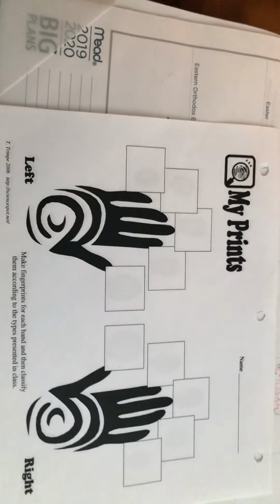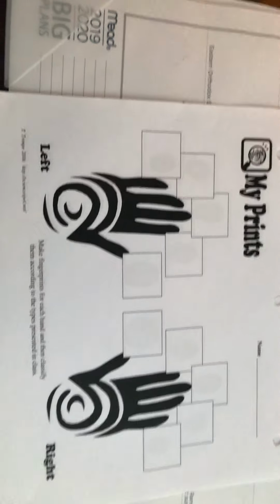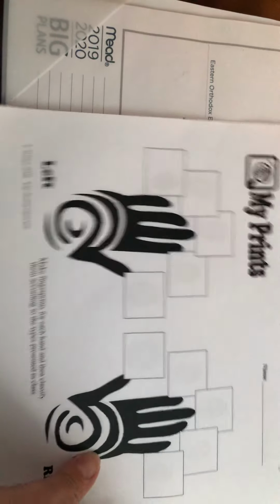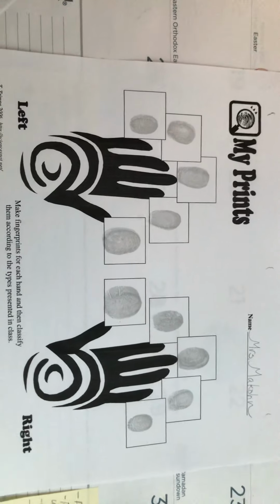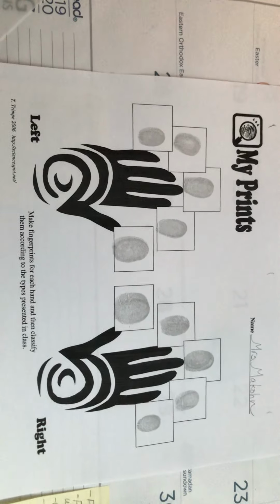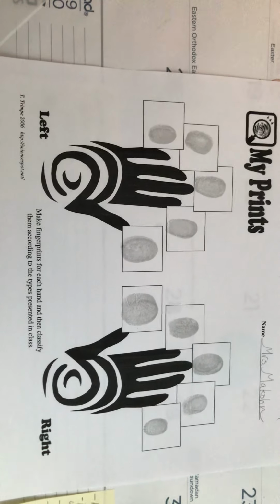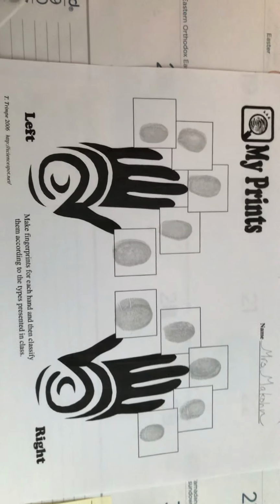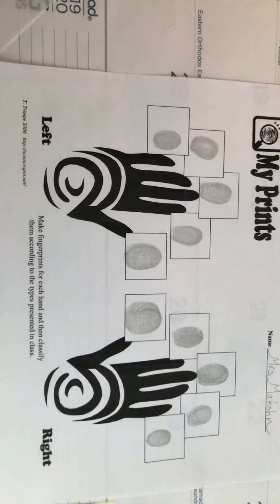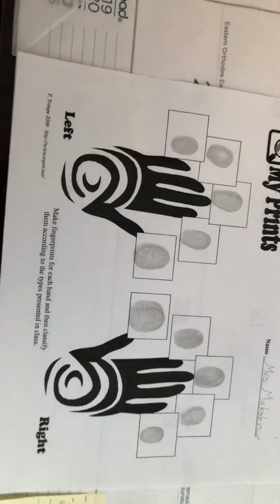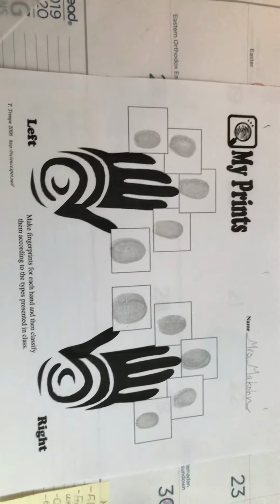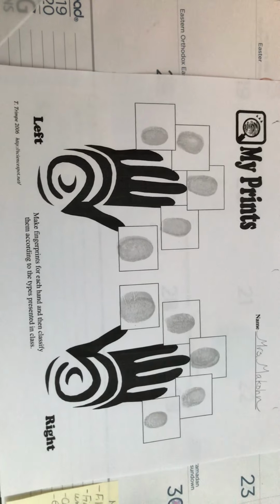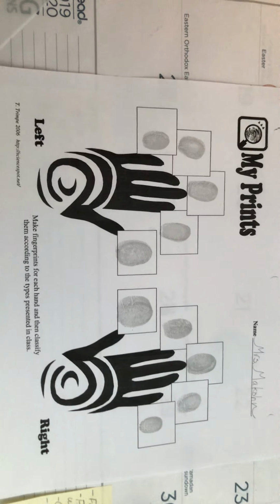If you have no access to anything to make a fingerprint with, you can use mine. The second page there is going to be my set of fingerprints that I made here. You can go through and classify mine according to what you think they are. All right. So once you classify either yours or mine, go ahead and resubmit that assignment to be graded there.